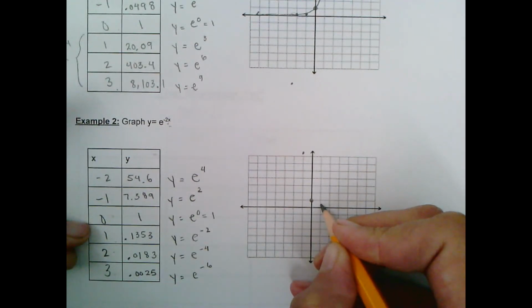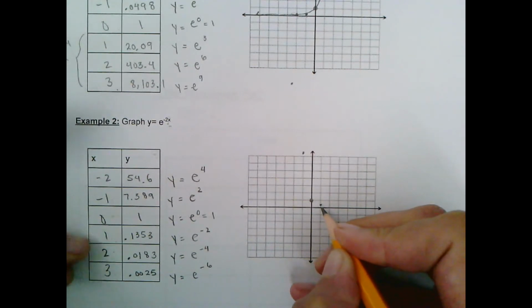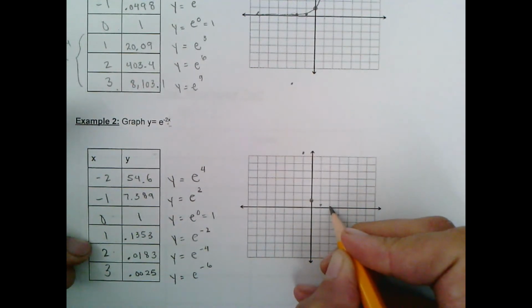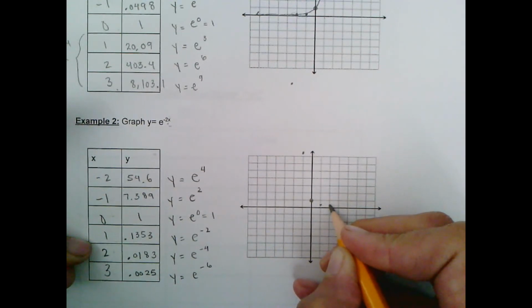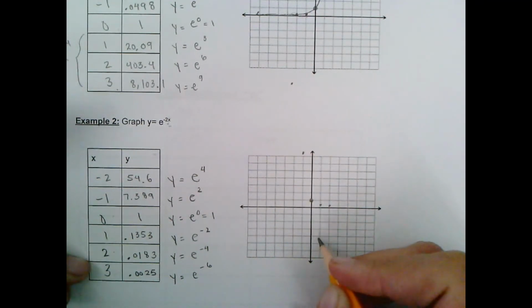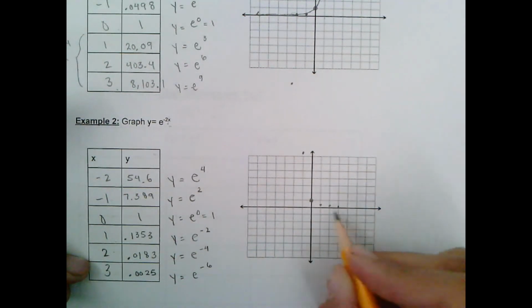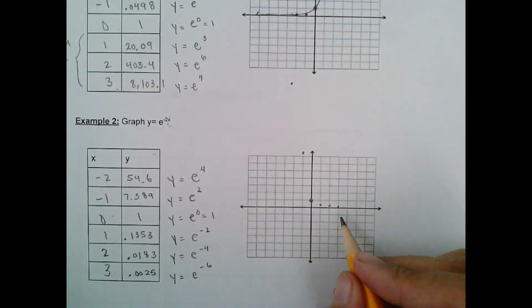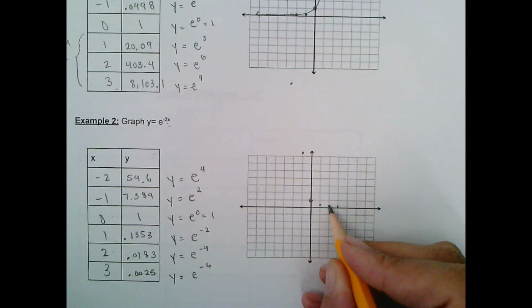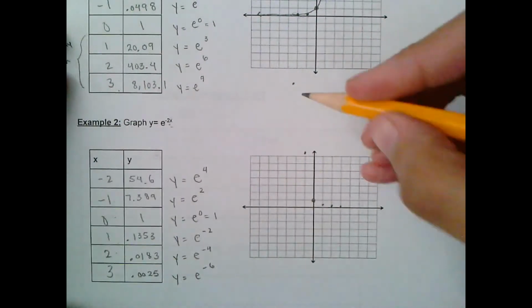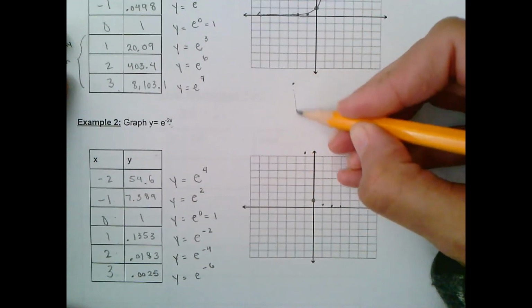When x equals 1, you get 0.1353. That's a number less than halfway. When you get 2, that's a number even less than this previous number. So again, it's getting closer and closer to the x-axis. And then when x is 3, it's even smaller. So it's just getting closer and closer. It's inching into the x-axis so close that you just have to approximate it once it hits there. So let's go ahead and try to draw a sketch.